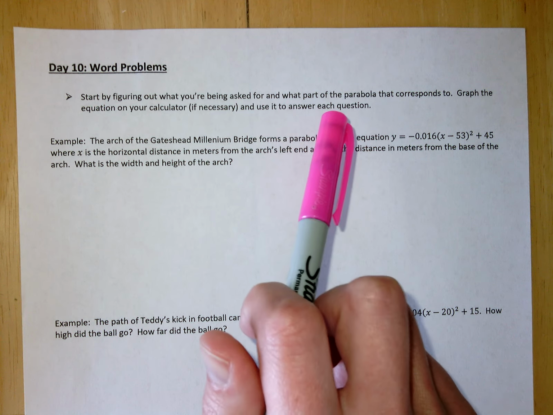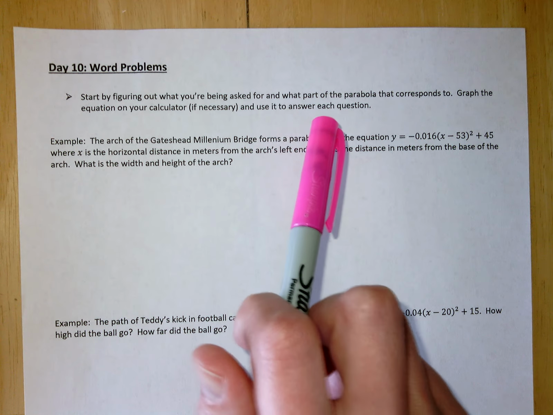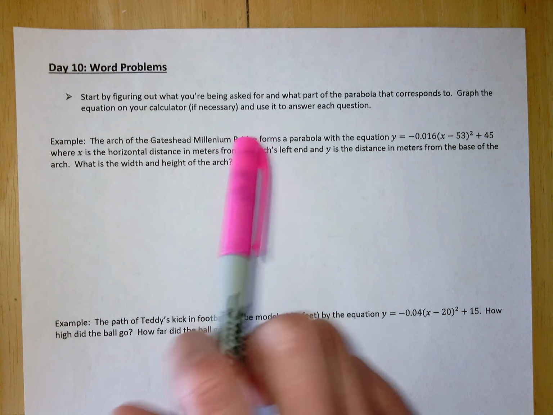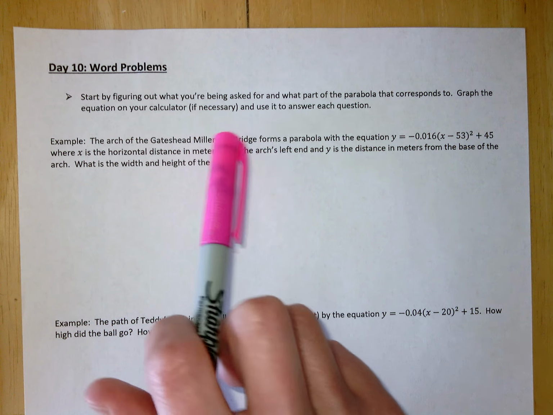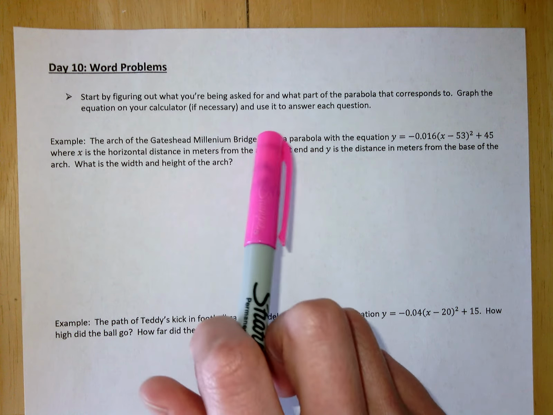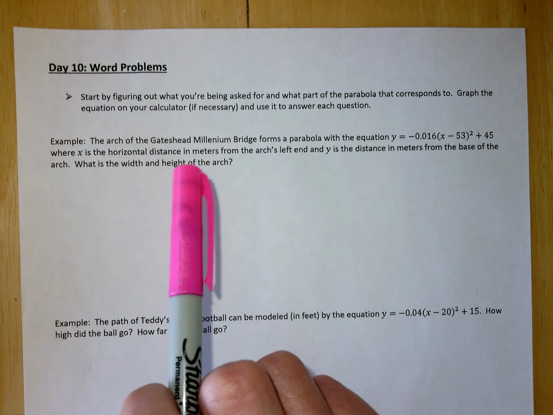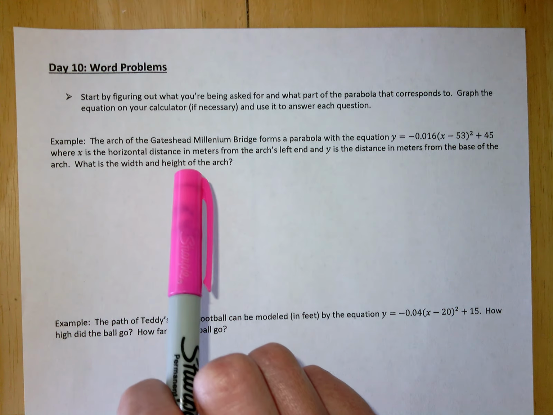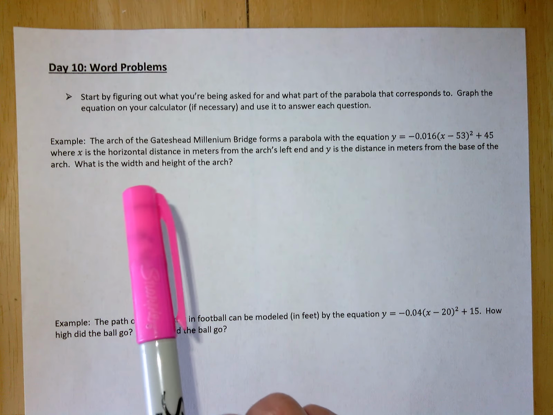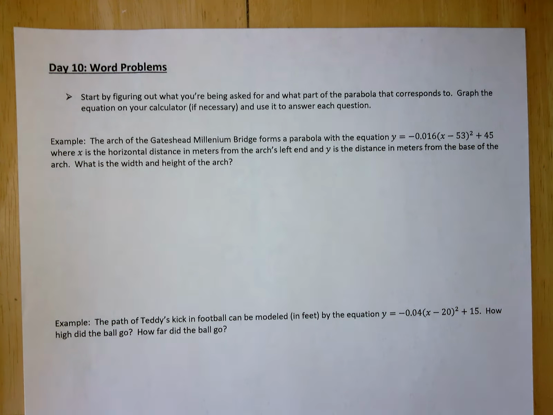Y coordinates are heights. And if you're looking for a horizontal distance, then that should be an x value, right? Then you're going to be thinking about whether it is the highest point or the lowest point. Well, that should be a vertex. Is it a point where something hits the ground? Well, that should be an x-intercept. So you've got to be asking yourself those questions.